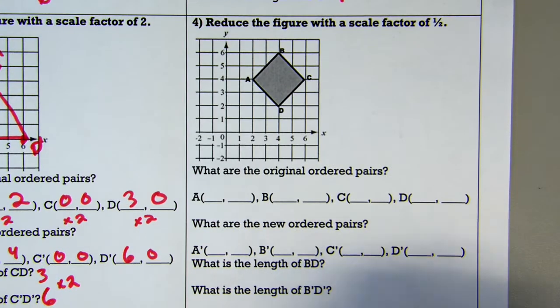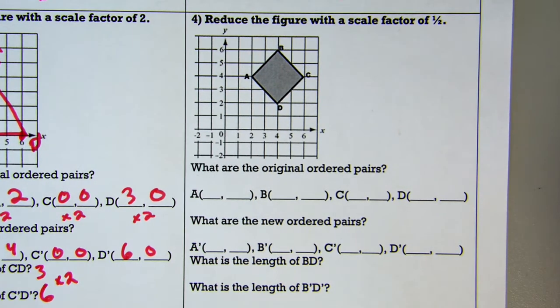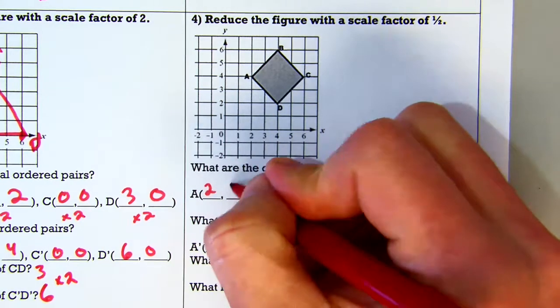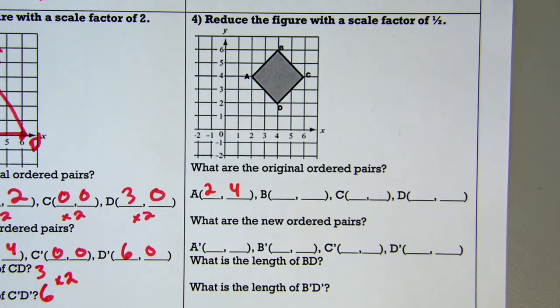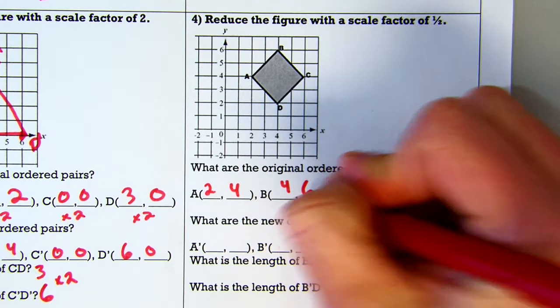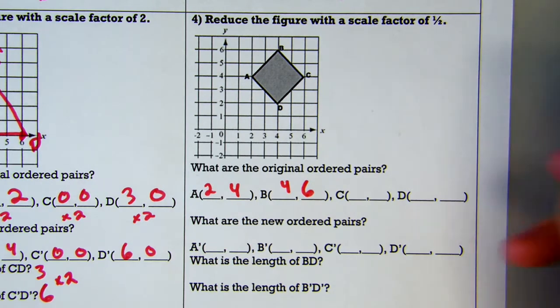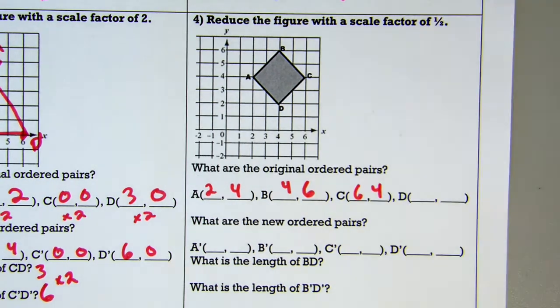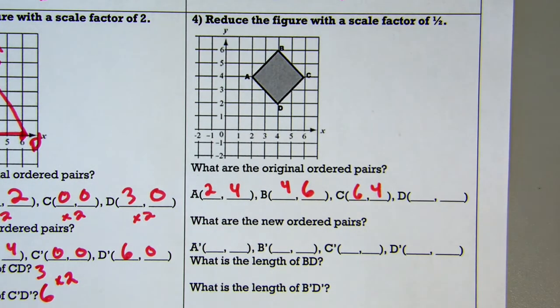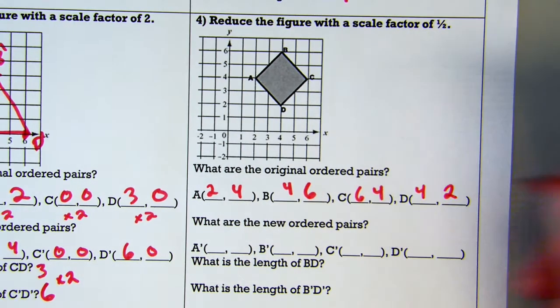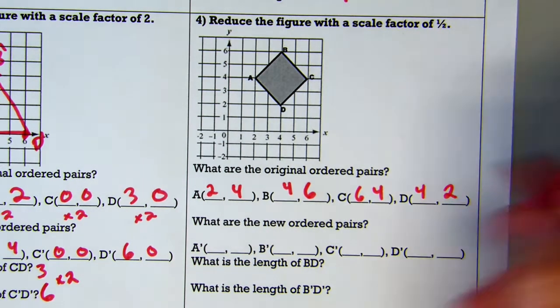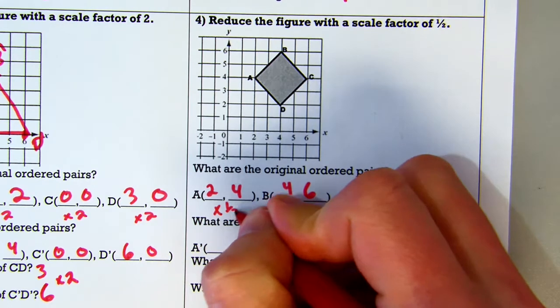Now we want to reduce the figure with a scale factor of half, so we're going to be multiplying our coordinates by halves. Let's go ahead and look at our original coordinates first. A is 2, 4. B is 4, 6. C is 6, 4. And D is 4, 2.